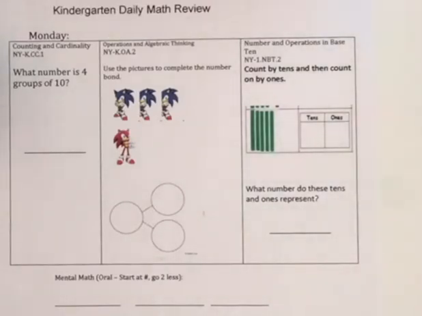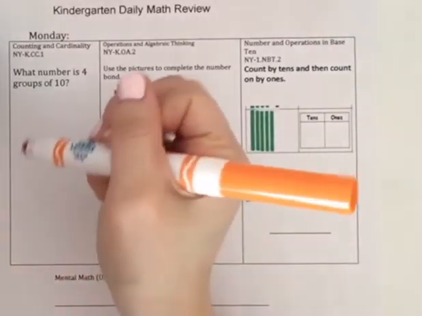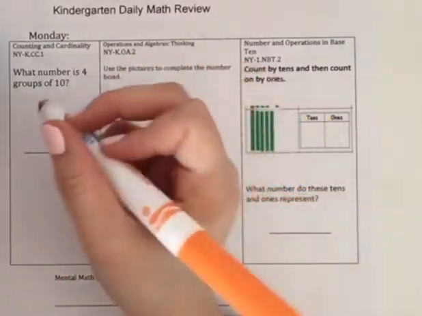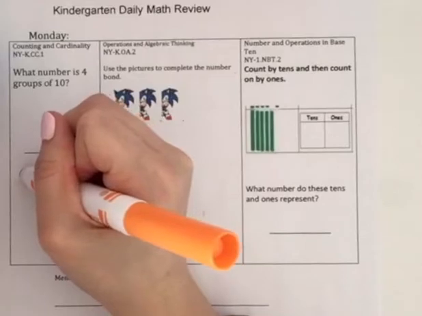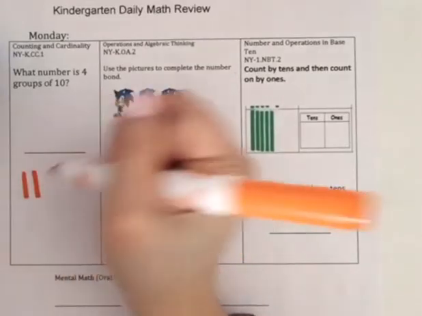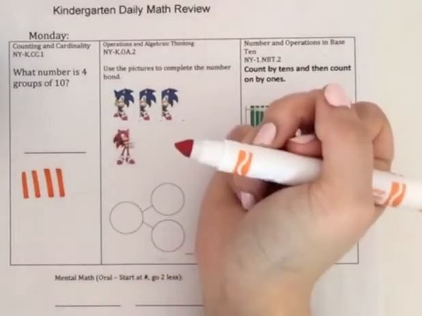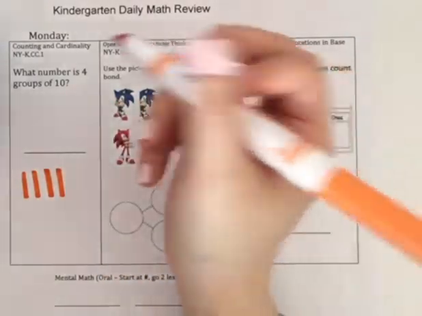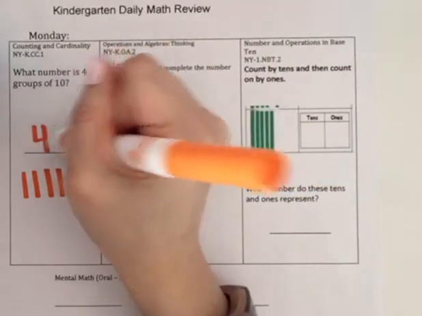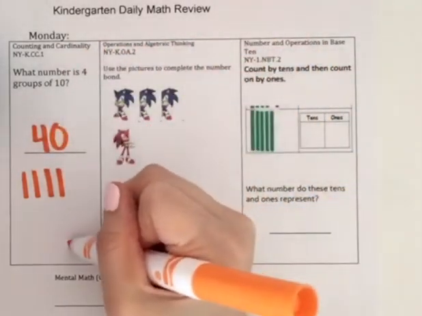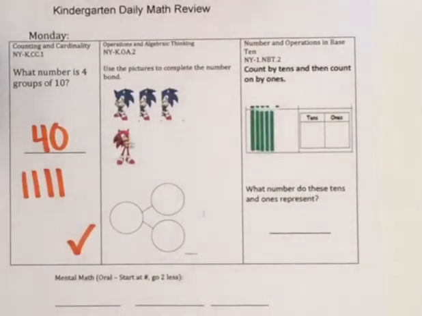Okay, so let's start with the first box. What number is 4 groups of 10? So that means we're going to be counting by tens 4 times. I'm going to show my work kind of in the side here. Okay, so we're going to count by tens 4 times. So we have 10, 20, 30, 40. So if I have 4 groups of 10, that makes 40. Did you get that? Give yourself a check if you did. If you didn't, you could always fix your work.